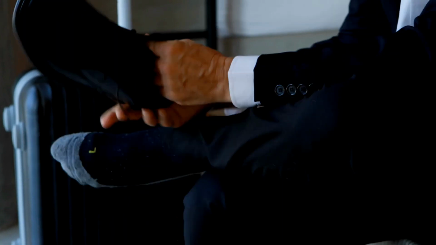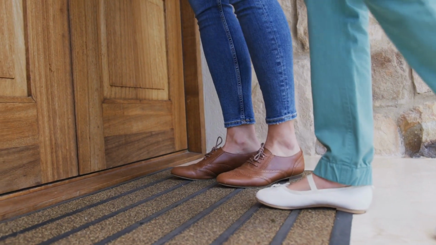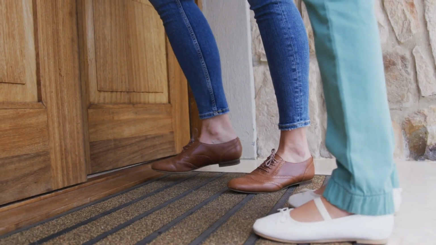Try to keep the dust outside by removing shoes before entering the house and encouraging guests to do the same. You can also place a doormat outside and inside the house to wipe off any dust from shoes.